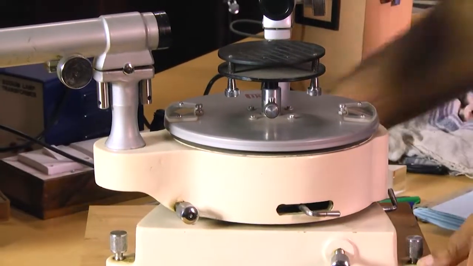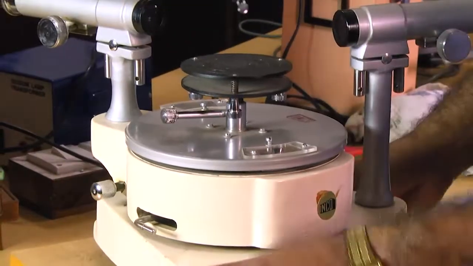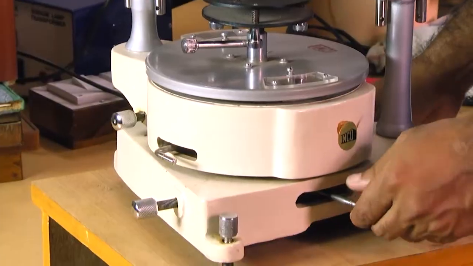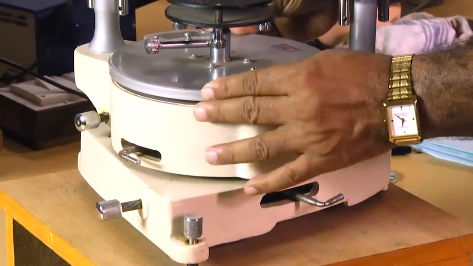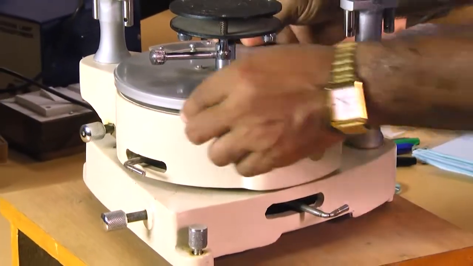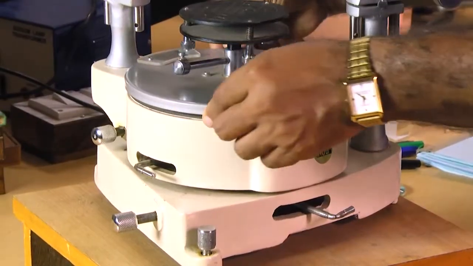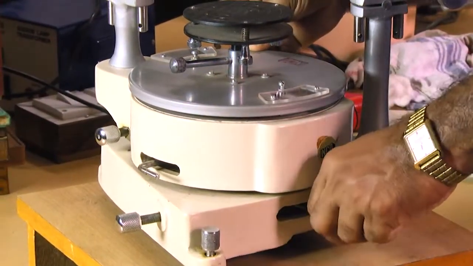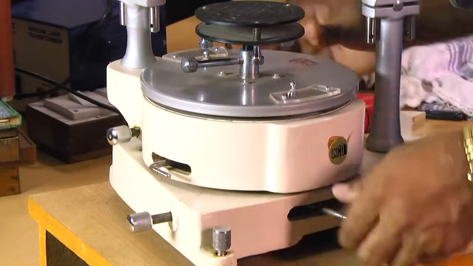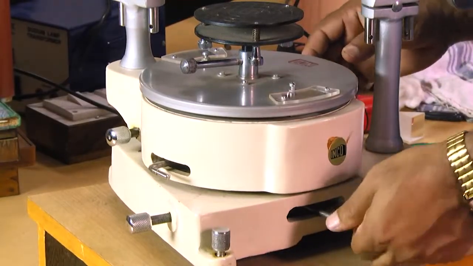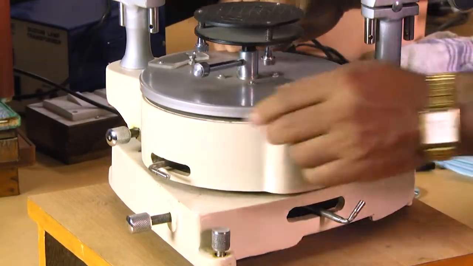Okay. So, similar types of these two knobs are there. If I tighten this one, I cannot rotate it now, it is very tight. If I loosen it, I can rotate easily.